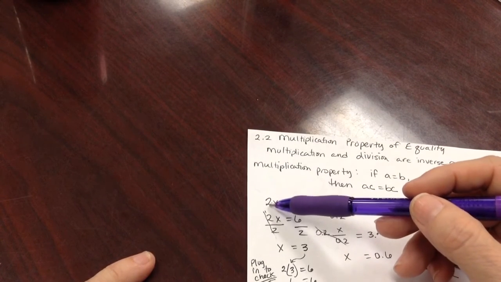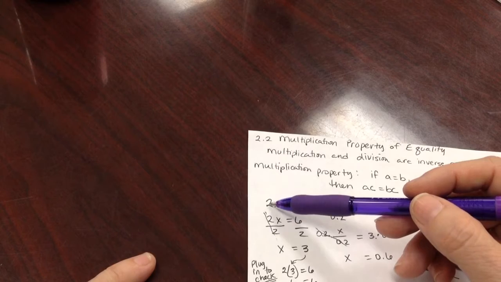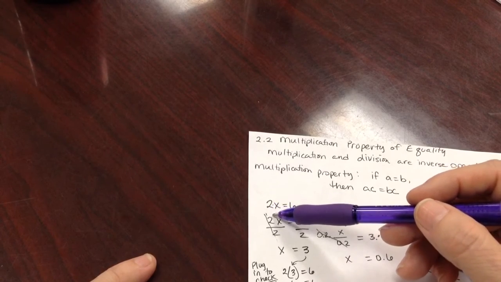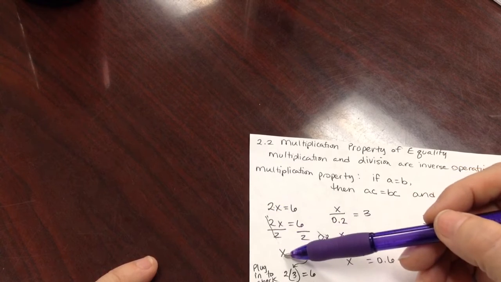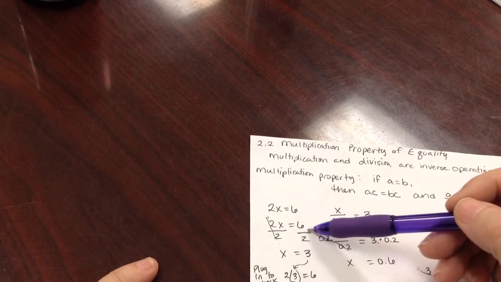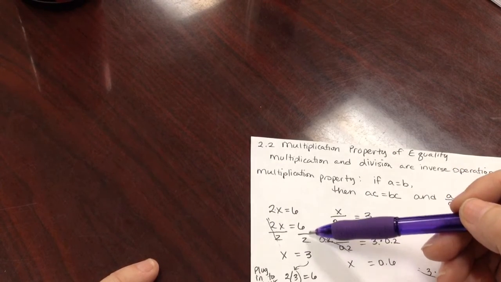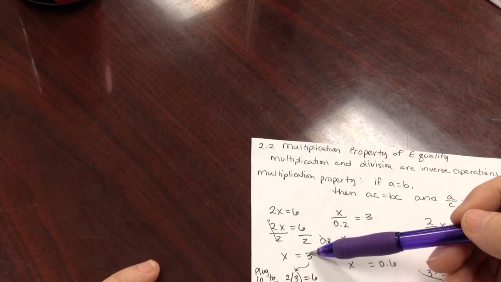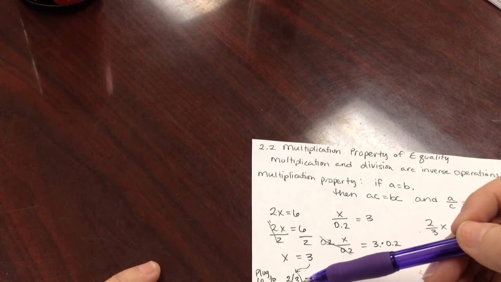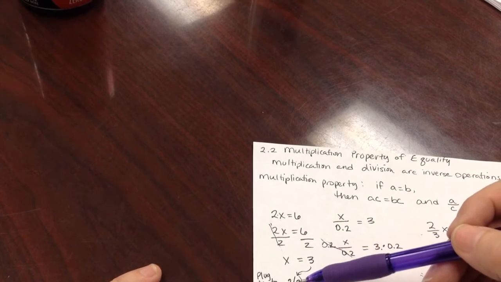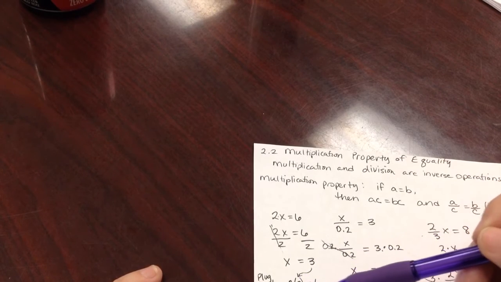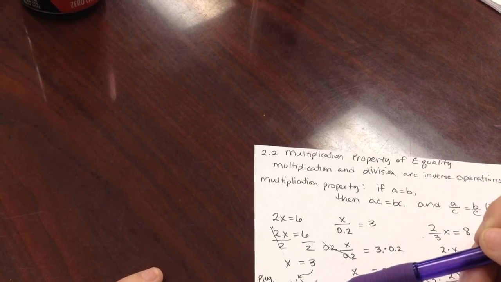To get rid of this multiplication or to make it cancel, we would divide by 2. So we're going to divide by 2 on the left side to make that cancel and leave x, but we also have to divide by 2 on the right side. So 6 divided by 2 is 3. And we simply plug it in to check it. 2x equals 6. Where there's an x, I would replace with 3. 2 times 3 is 6, and that does in fact equal the other side.